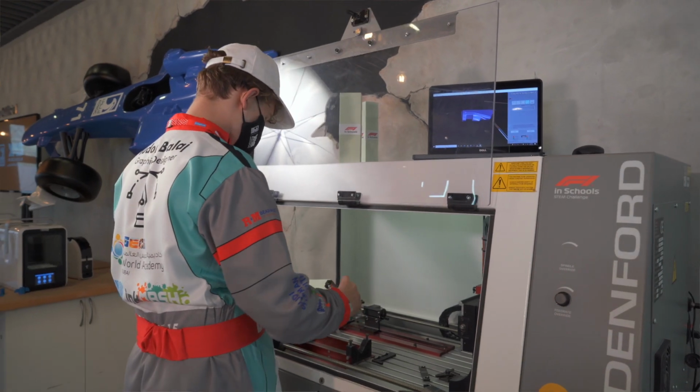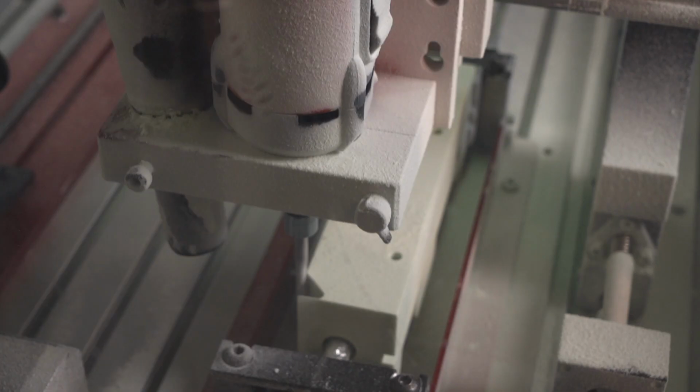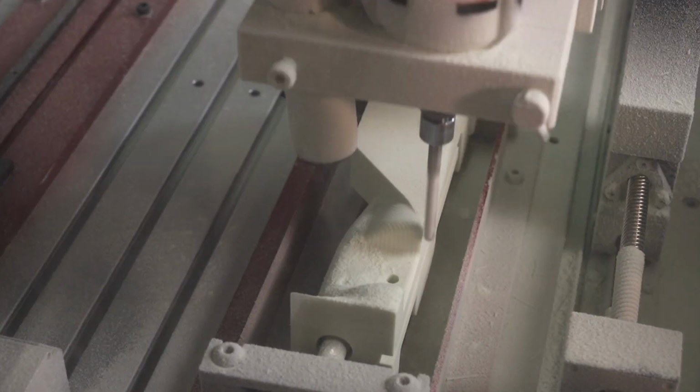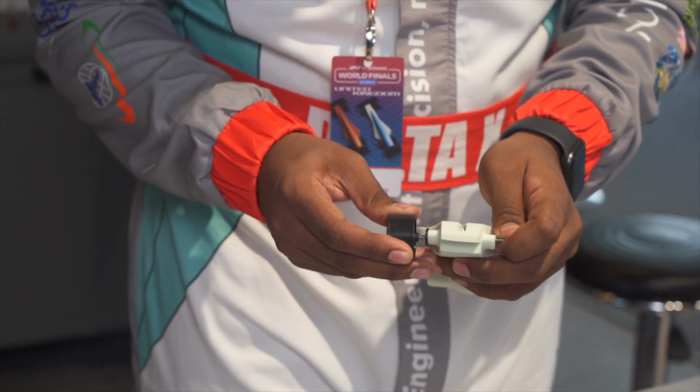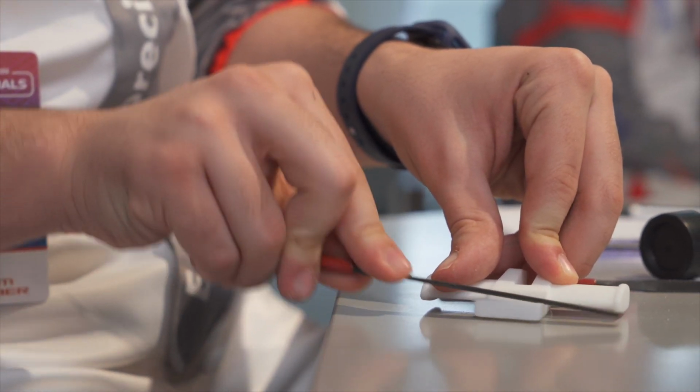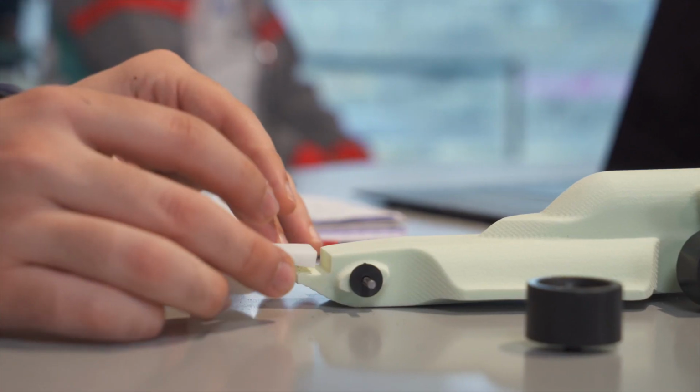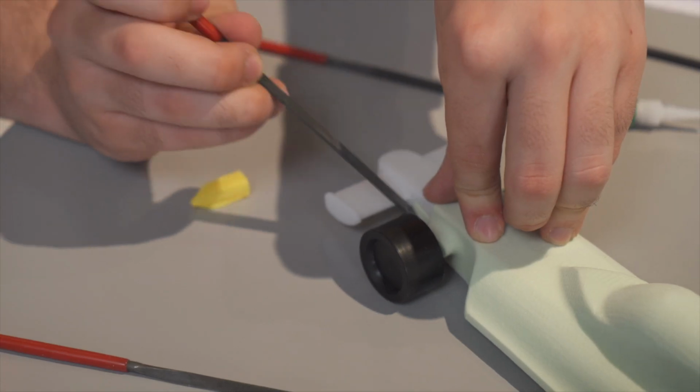So when manufacturing the car, there are a few key components that you need to focus on. One of them is using the CNC machine, which cuts the car out on a 2-axis machine from a polyurethane block. Second is the priming and painting to ensure that the car has a smooth and nice finish. And then third is assembling the car, so adding the front wings, the rear wings, and the wheels onto the car to ensure that it's fully assembled and meets the regulations.